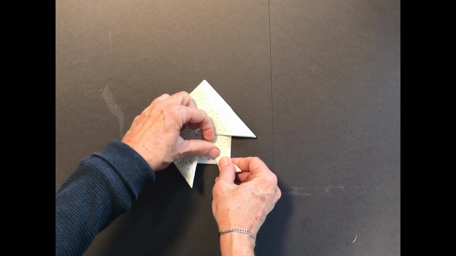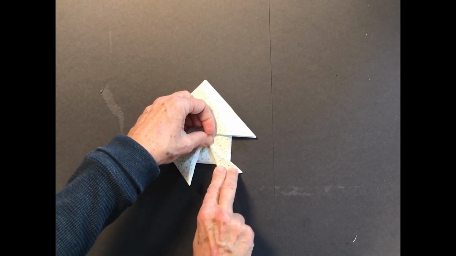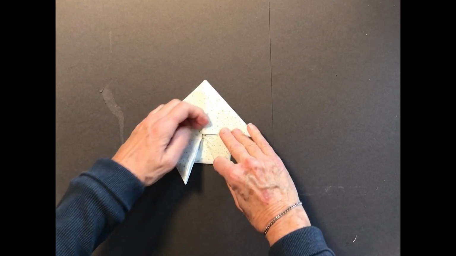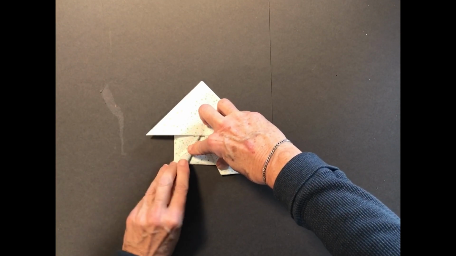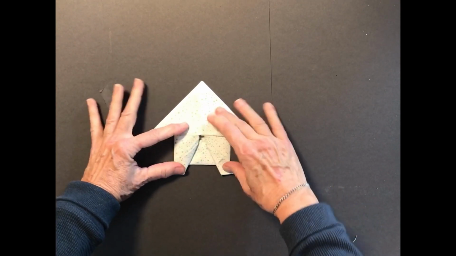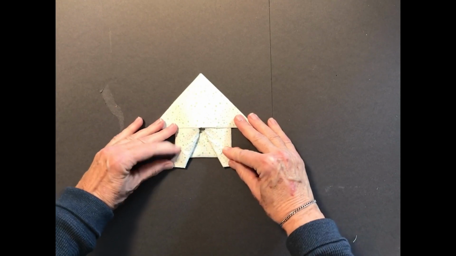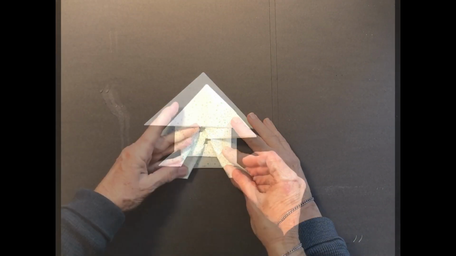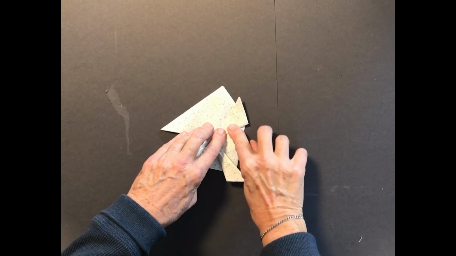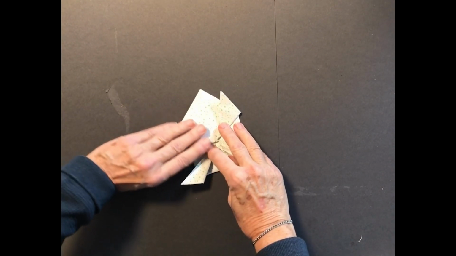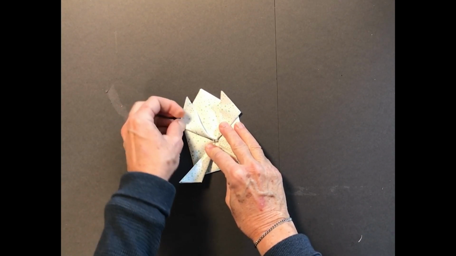This is where it starts getting tough with all this paper. We're going to make a diagonal fold like that. We're going to make a diagonal fold like that. Okay. The bottom diagonal fold. Now we're going to make a top diagonal fold. Another diagonal fold.